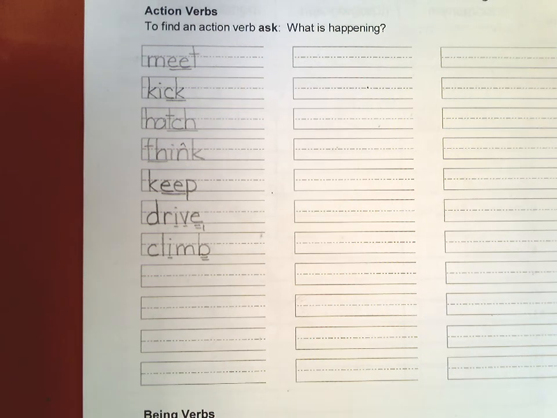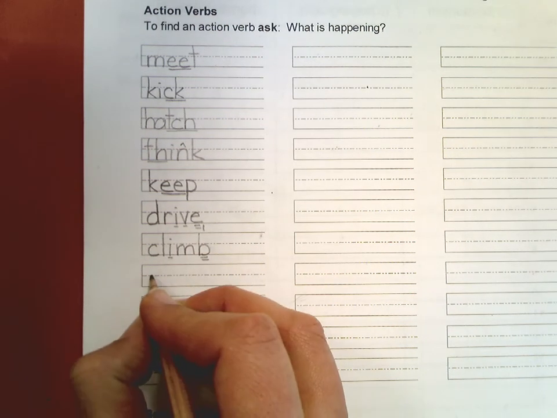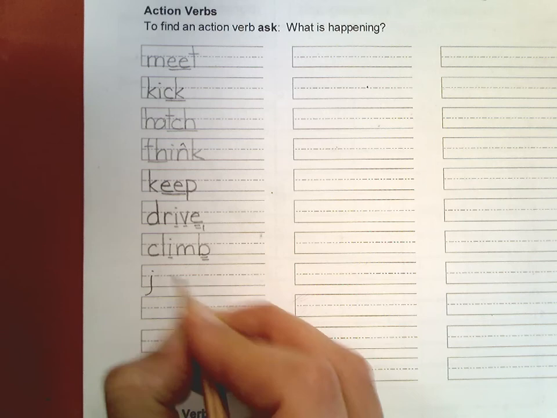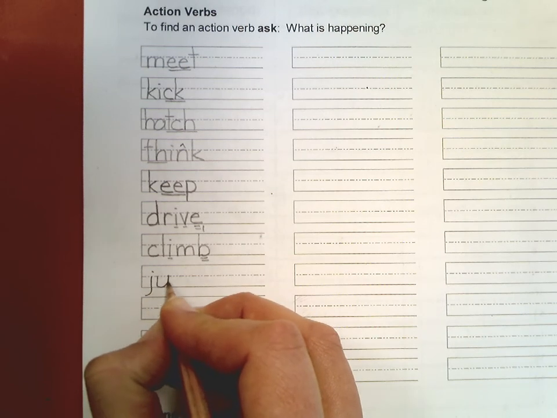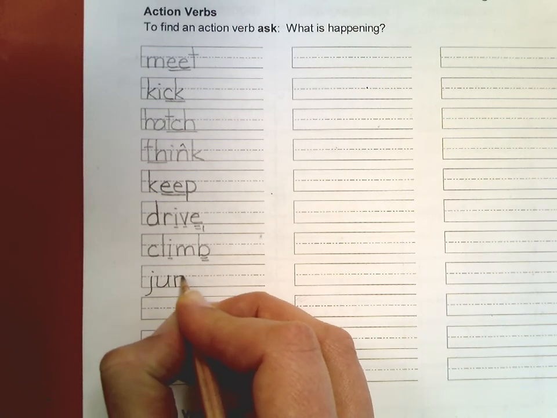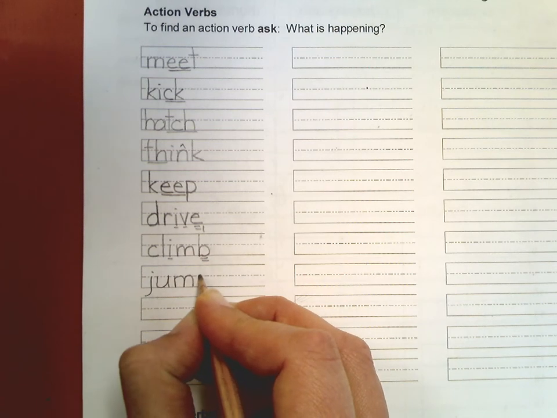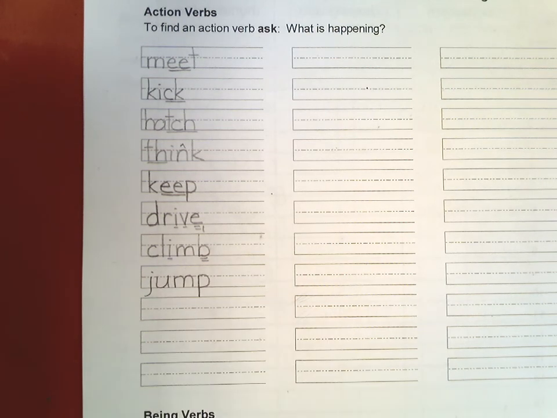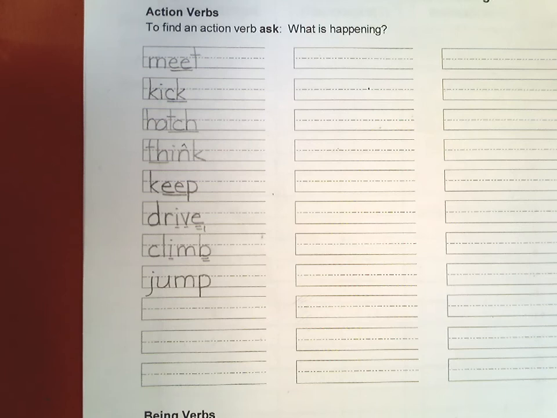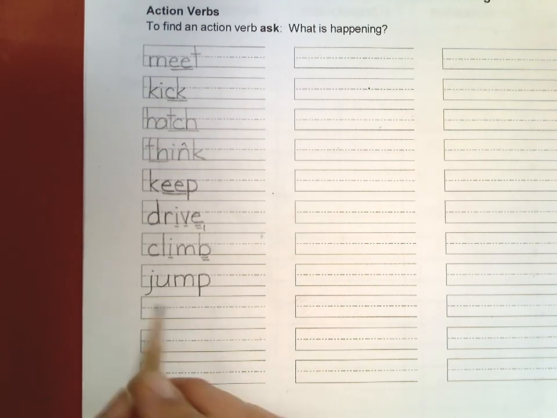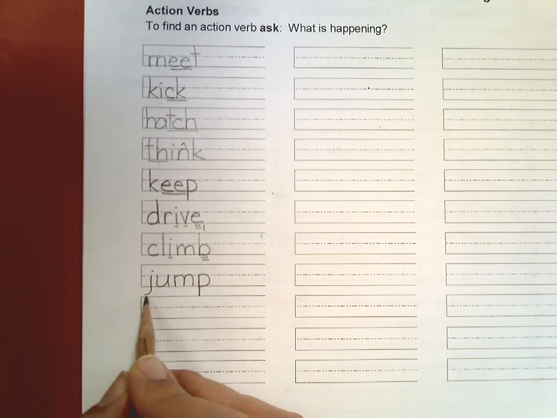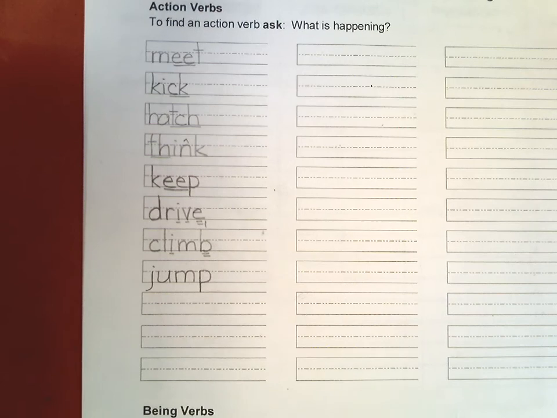All right, class, what did you write to spell jump? Good. J. Good. A. And good. P. Do I need to mark anything, class? Nope, I sure don't. Let's read our word. Good. Jump.